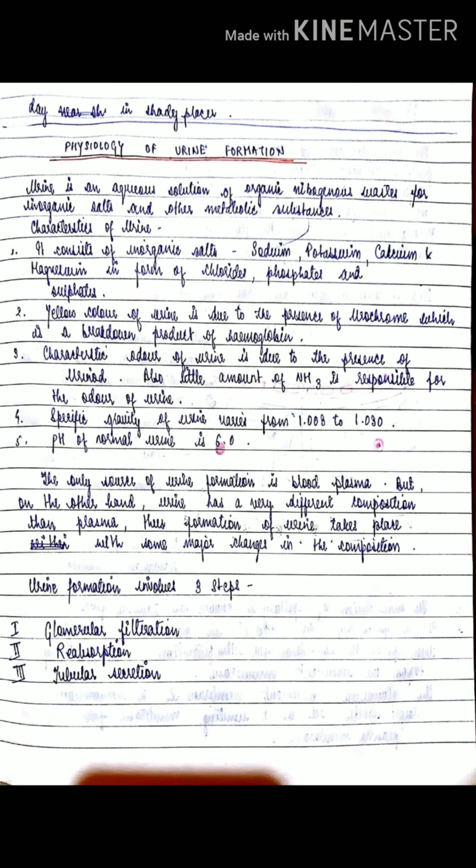Urine is basically an aqueous solution of nitrogenous wastes and comprises of various inorganic salts such as sodium, potassium, calcium, and magnesium, which are present in various forms. The peculiar color of urine is due to the presence of urochrome, which is a breakdown product of hemoglobin. Although the only source of urine is blood plasma, the composition of both plasma and urine are completely different.